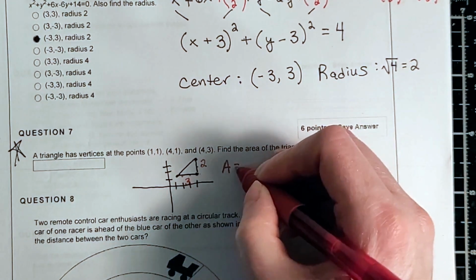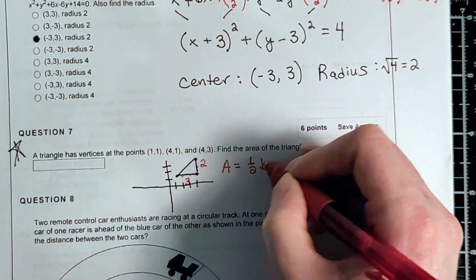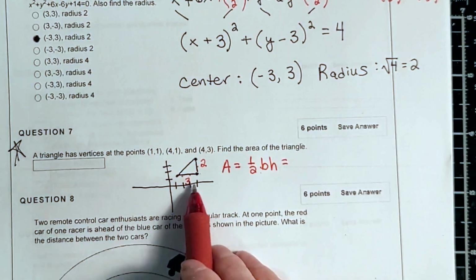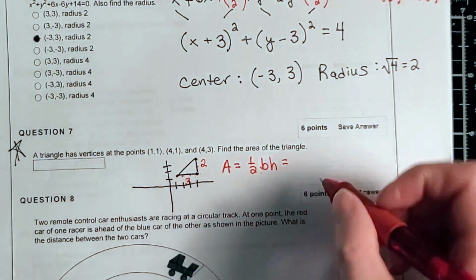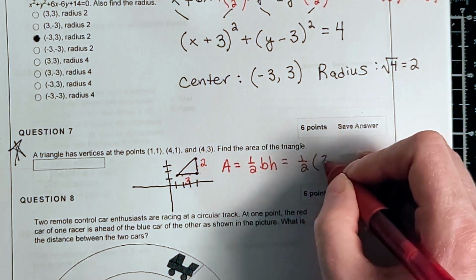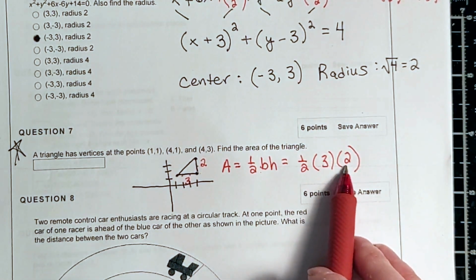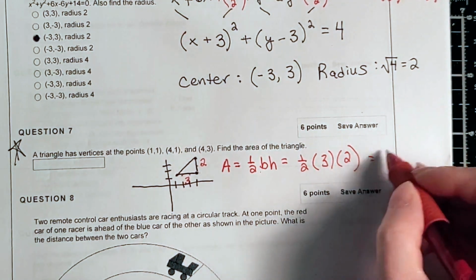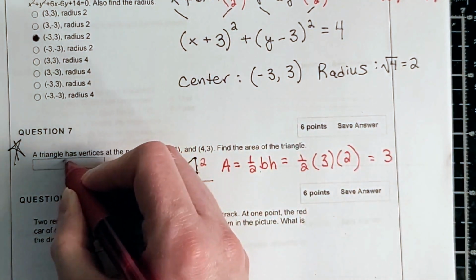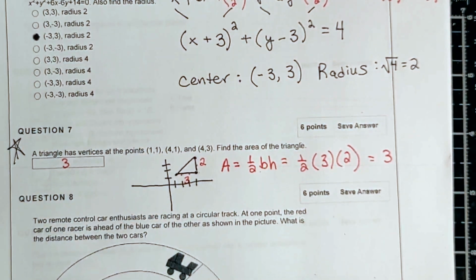Formula for area of a triangle, 1/2 base times height, so my base is 3 and my height is 2. So 1/2 times 3 times 2, well, 3 times 2 is 6, and half of 6 would be 3. So you would put 3 down for your answer.